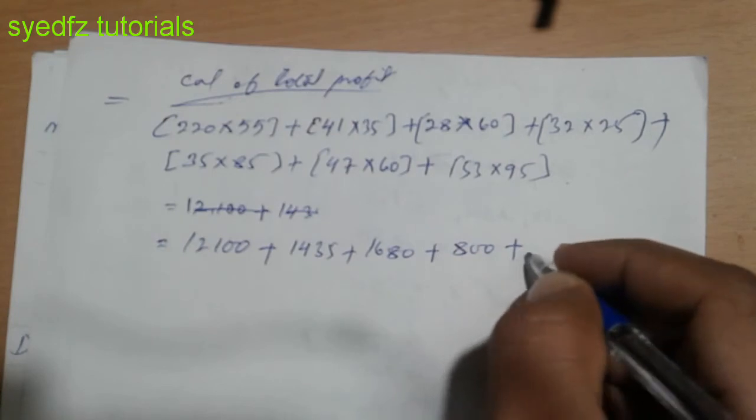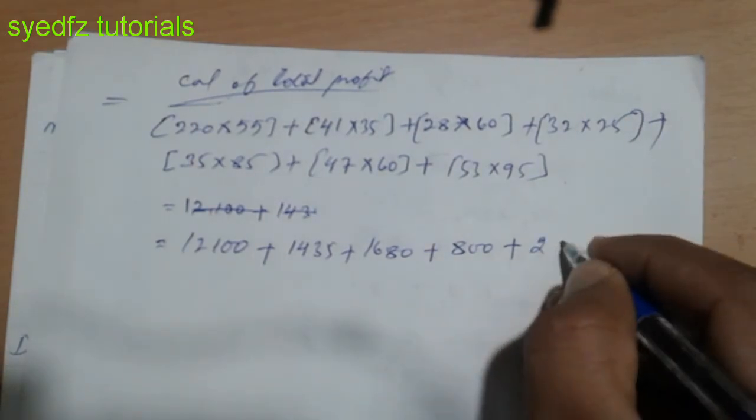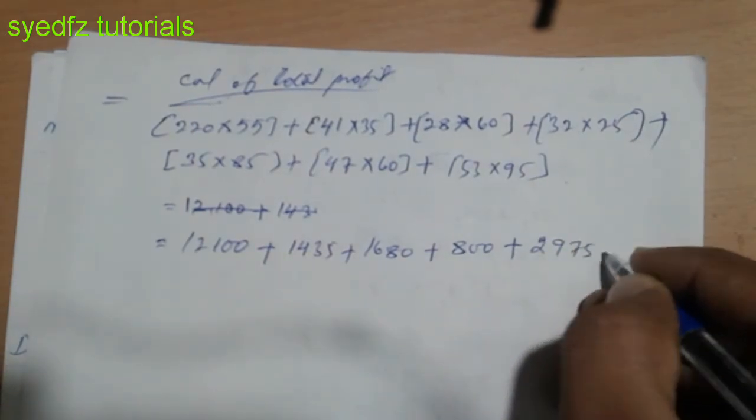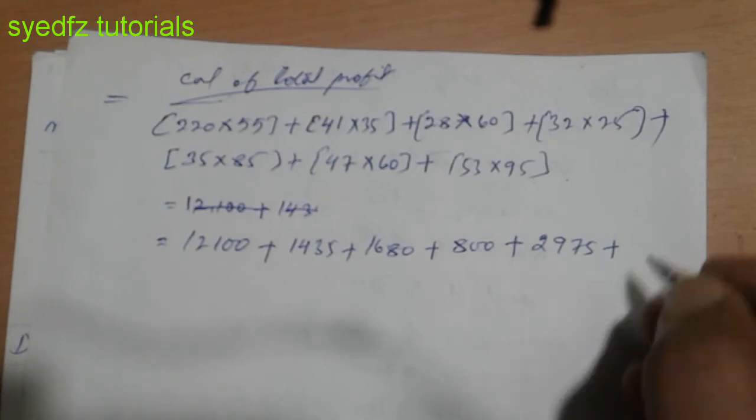Plus 35 into 85 is 2,975. Plus 47 into 60, we are getting 2820.